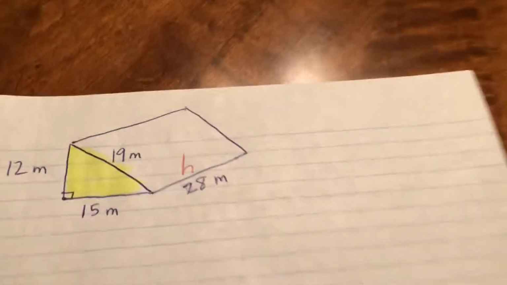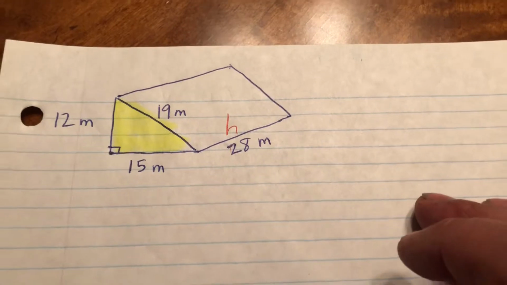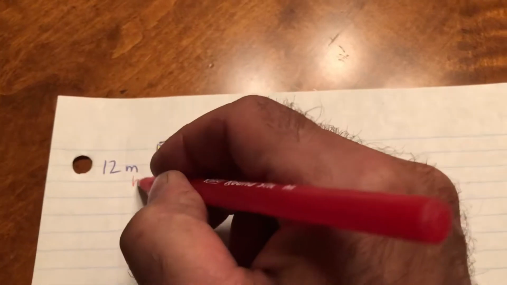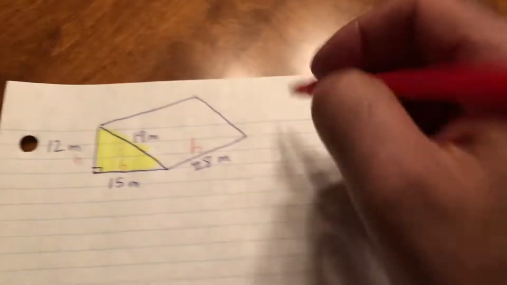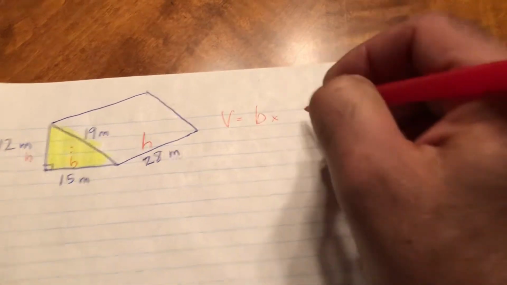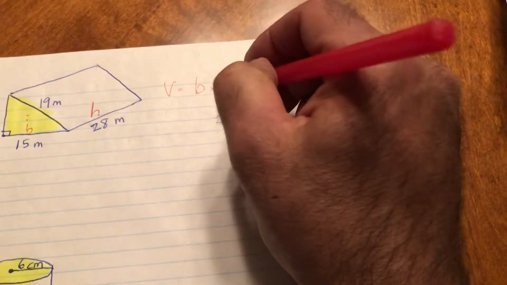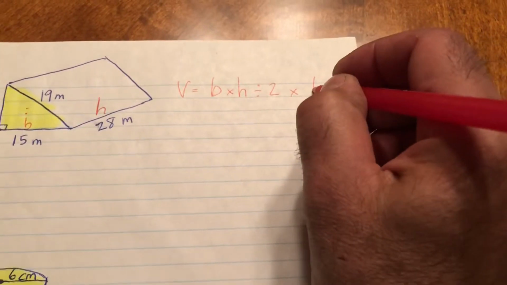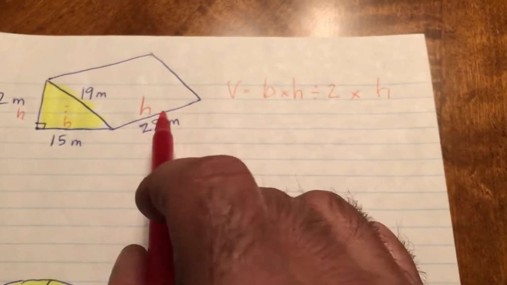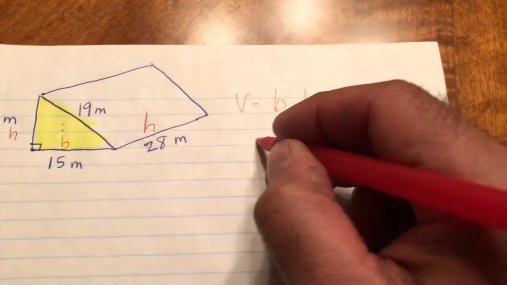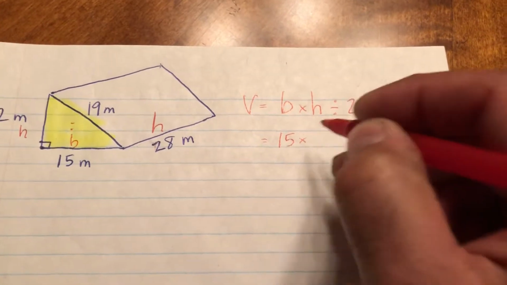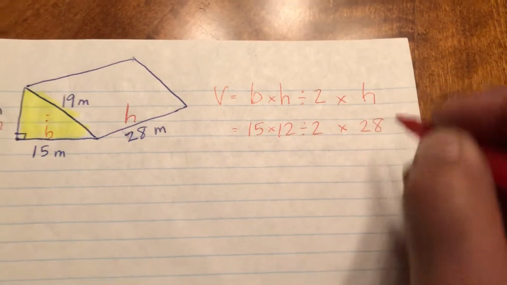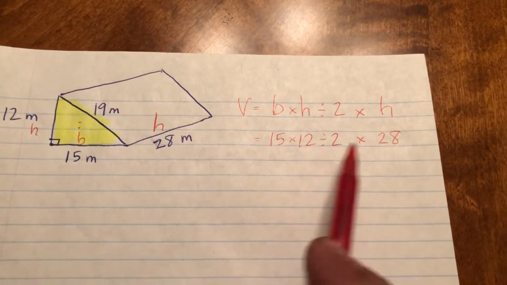This one here is the exact same formula. So this triangle, this is the base, this is the height. So we find the area of this triangle first, which is base times height divided by 2, but then we times it by the height of this shape, which is this height. Okay, so we substitute. So 15, base of the triangle, times height of the triangle, divided by 2. Then we times it by the height of the shape, 28.